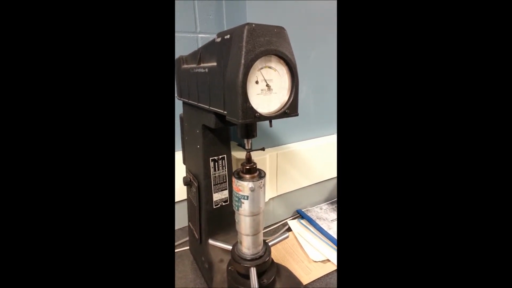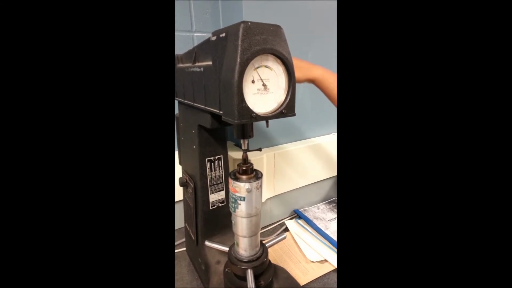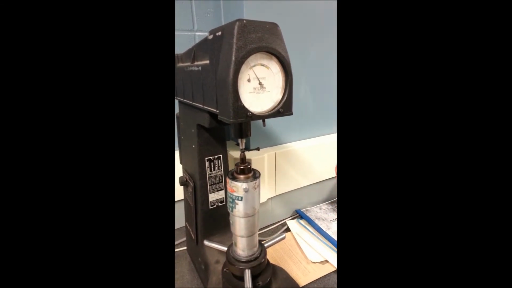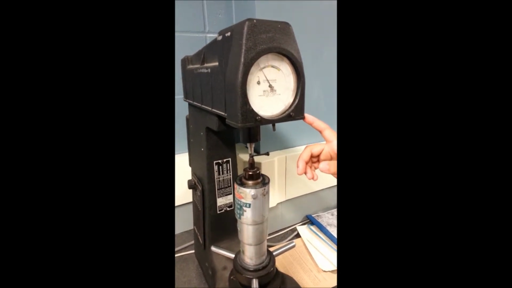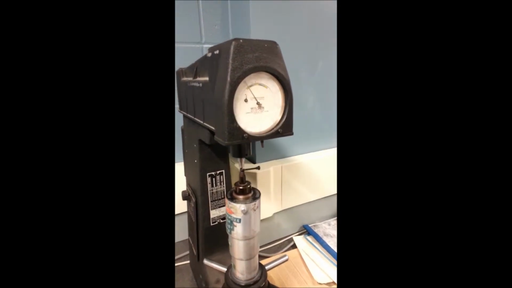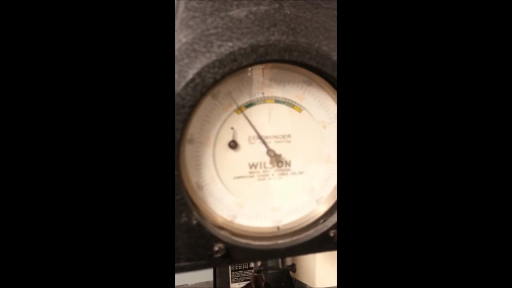We recorded the reading and repeated the process for the annealed sample. We used the C scale to record our results, and the results that we achieved were 62.5 C for the quenched sample and 33.0 for the annealed sample.